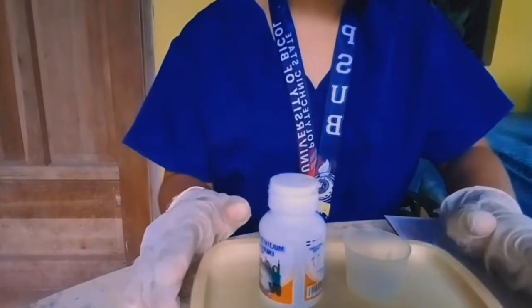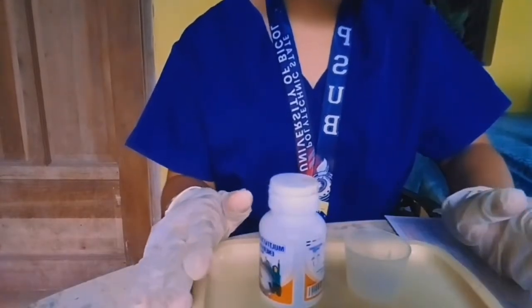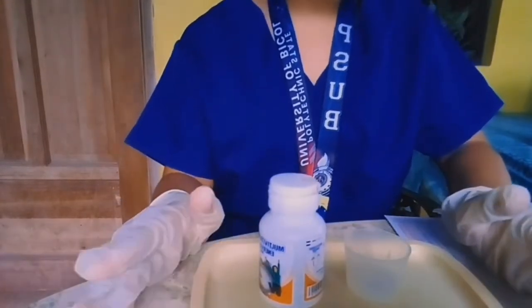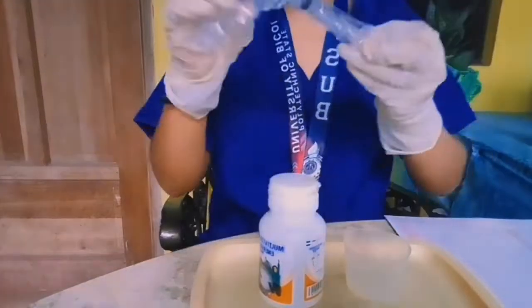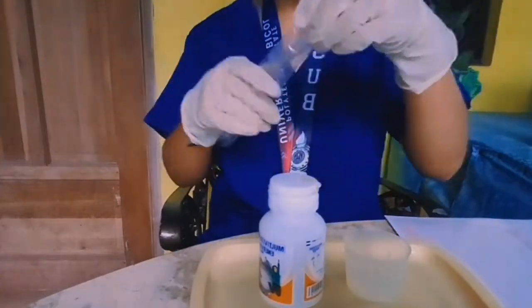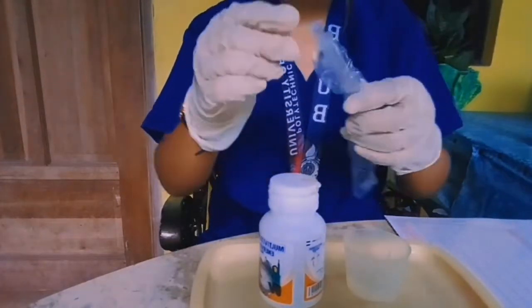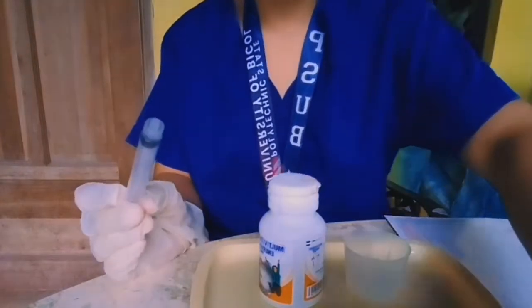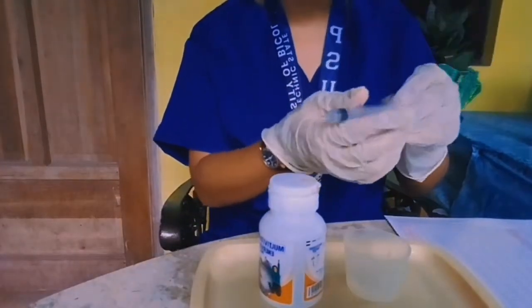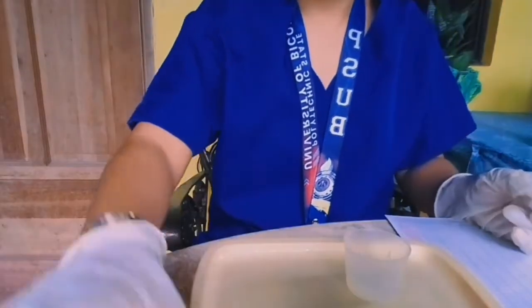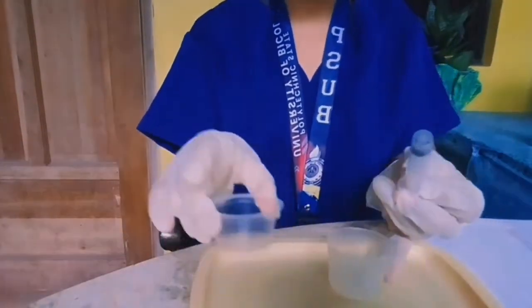Alright, so when giving a small amount of liquid, less than 5 ml, we're going to prepare the medication in a sterile syringe. So I have here the sterile syringe, without the needle. Then get 3 ml using this sterile syringe without the needle. Then get another medicine cup.